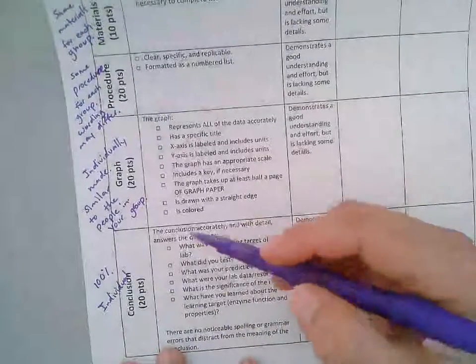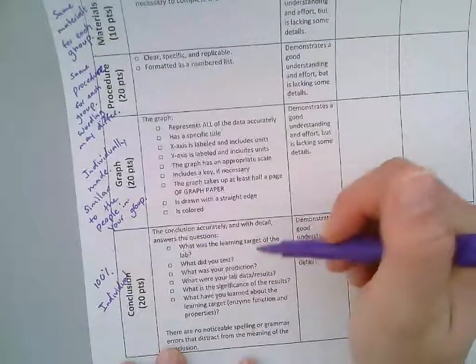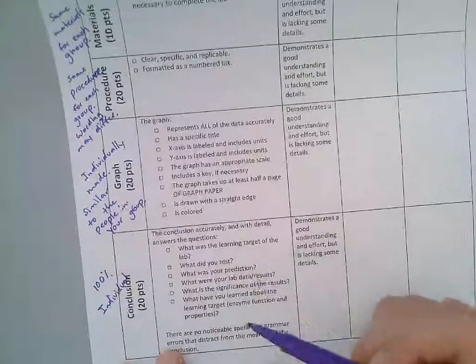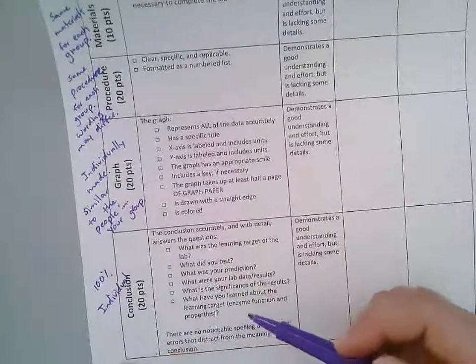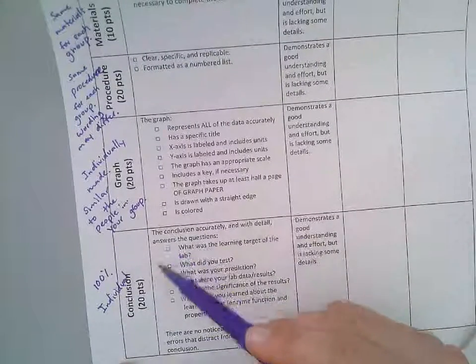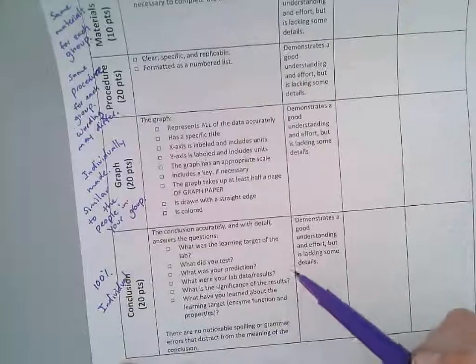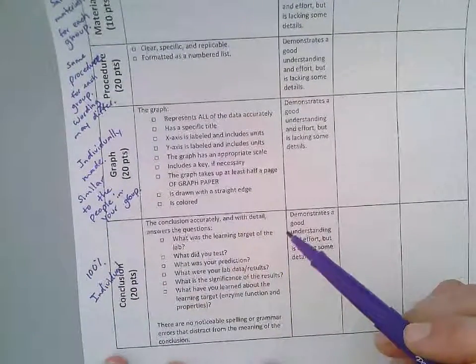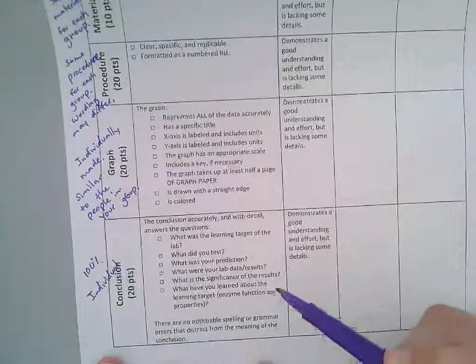So you made your own prediction, you performed the lab, you are analyzing the data, you are determining the significance of your results, and you are explaining what you learned about enzymes in our class. So there is no way that two people's conclusions would be identical, period. People's writing is not identical. You have to do it on your own.